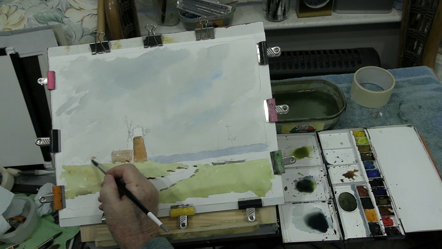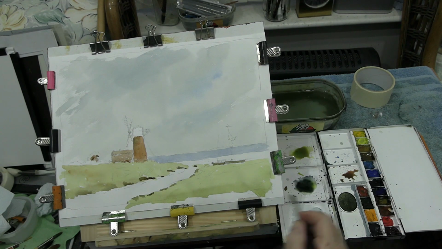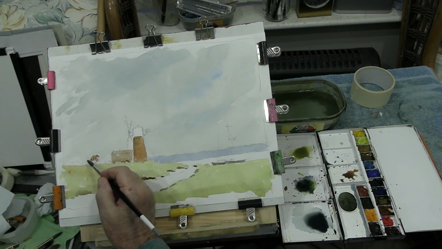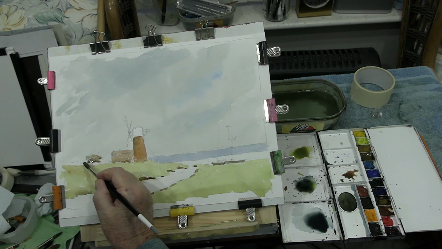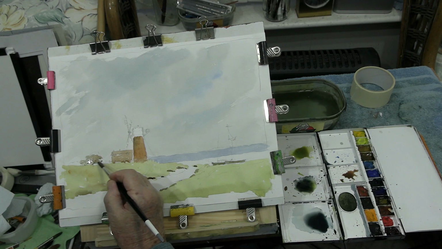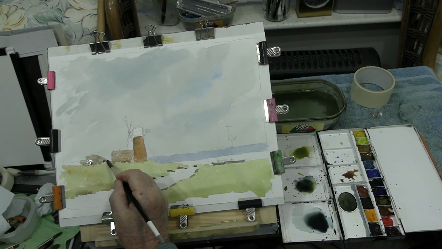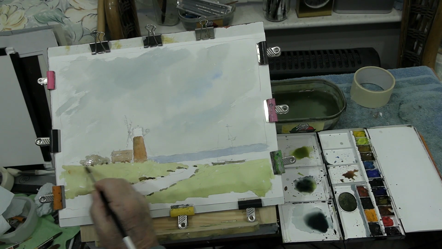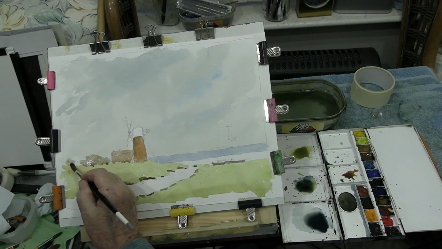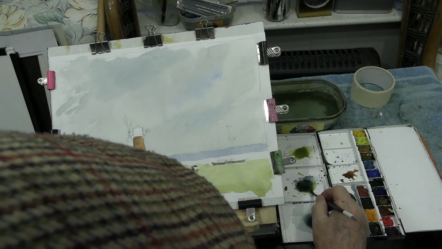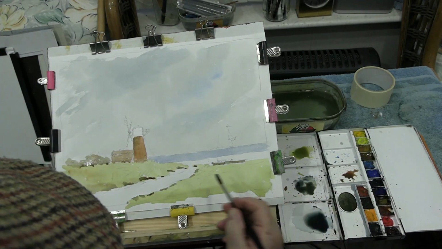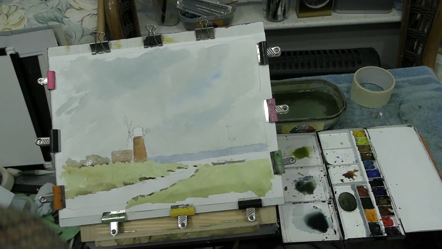We can have a few bushes. See that, what I did? Now, dry that off now, eh?